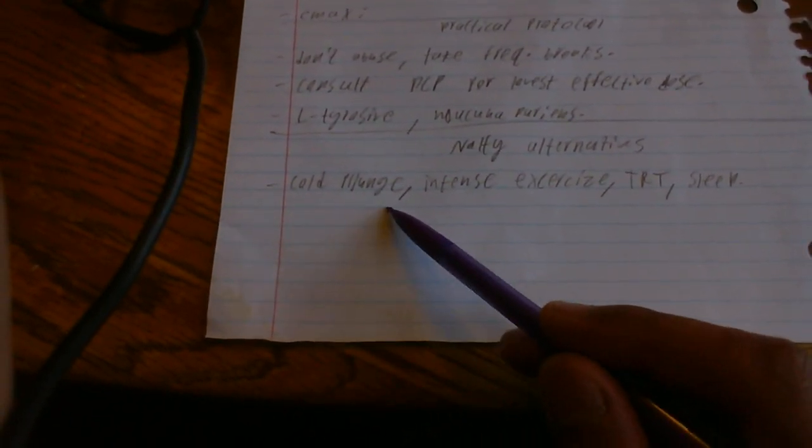I've included some natty alternatives. Cold plunge. This has been shown to greatly increase the level of dopamine and also norepinephrine in your brain.